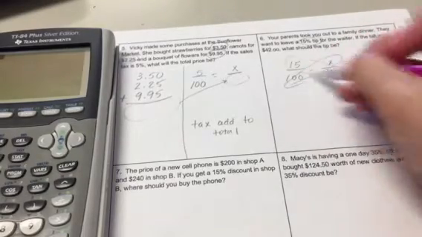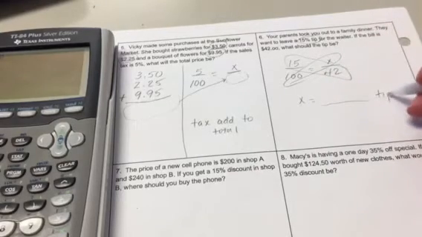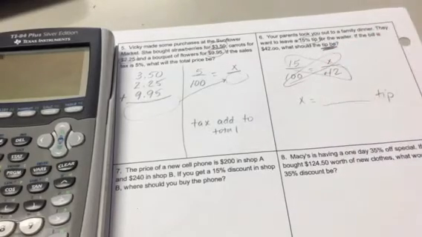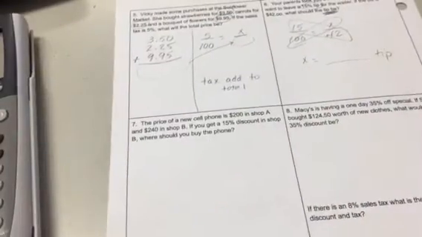So once you cross multiply, the value that you get will be the tip. You don't need to add it on because it's just asking you what the tip will be, not what the total cost is. All right, number 7.